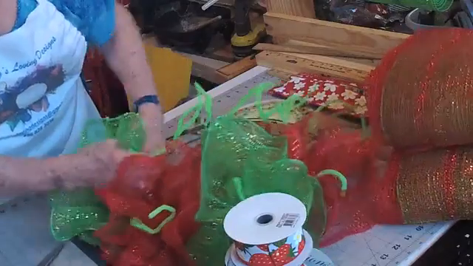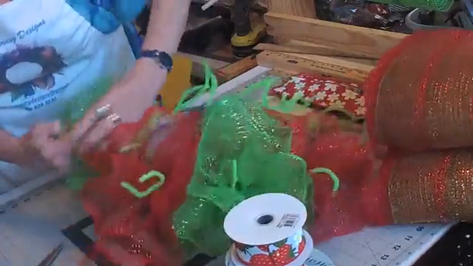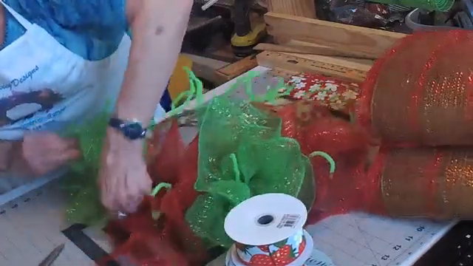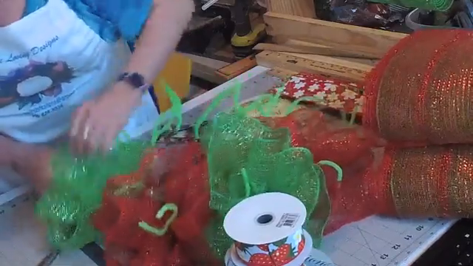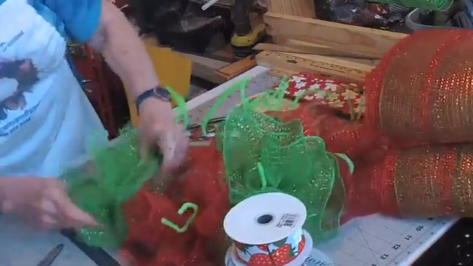This is a lot of mesh. I just love the sparkle in this tinsel. It's just so cool.